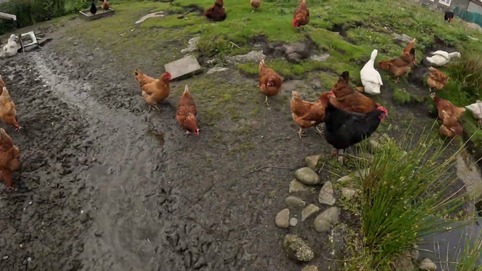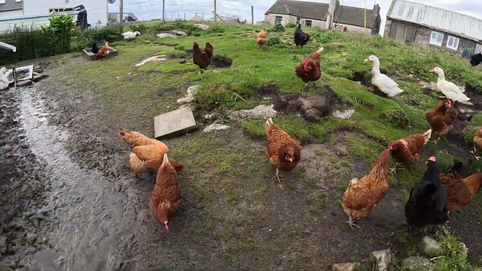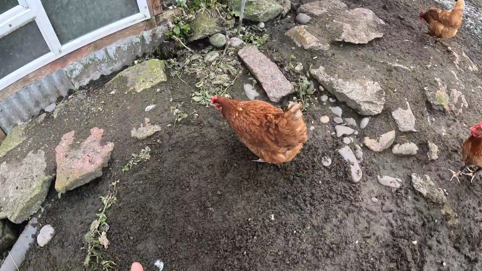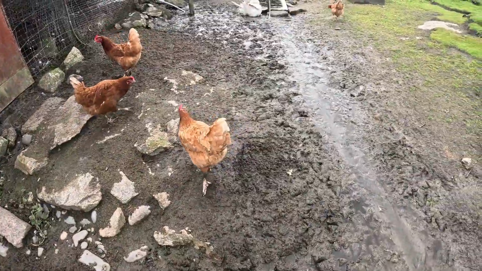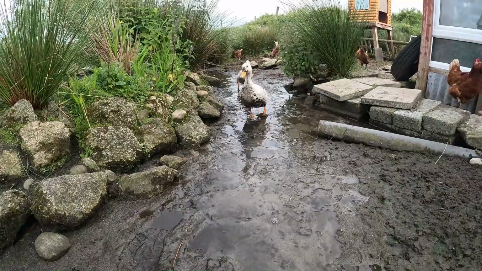So we mainly just have the one type of duck, but we have loads of different types of chickens. They're all different shapes, colours and sizes. They're all very tame though. The geese are farther up the back. They're way up there, but I'll show you them in a wee minute.